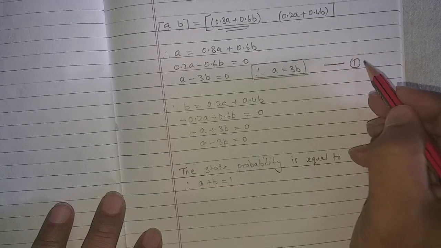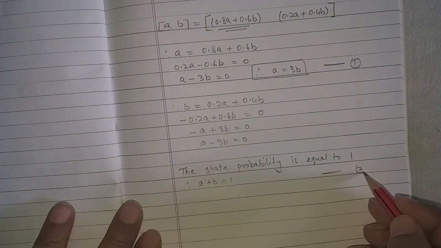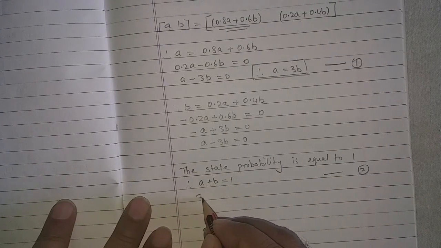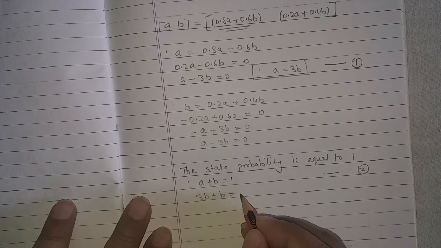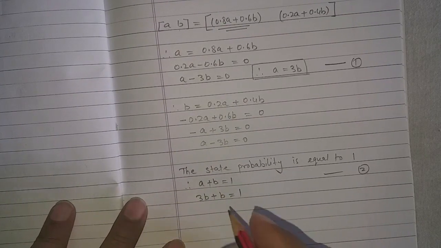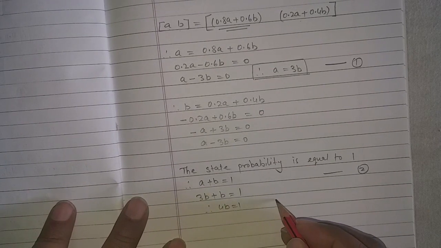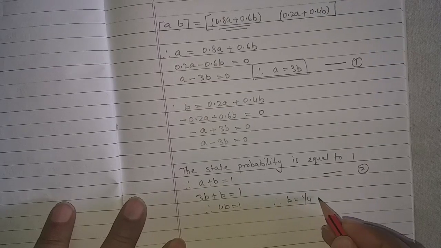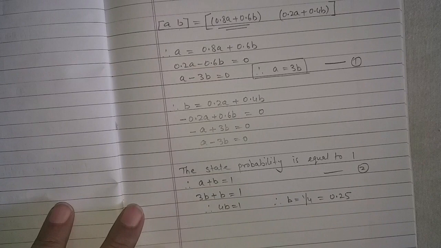Now, using the first equation in my second equation here, I will get 3B plus B equal to 1. Therefore, 4B equal to 1, and finally B equal to 1 upon 4, which is nothing but 0.25.